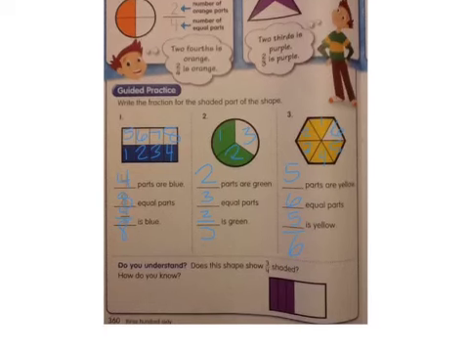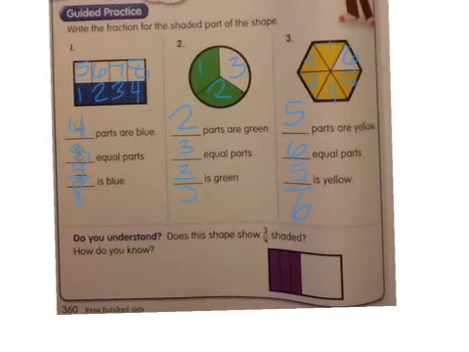Let's take a look at do you understand? It says, does this shape show 3/4 shaded? How do you know? Let's take a look. Well, the shape does have 3 parts shaded. However, there are 4 parts to the rectangle, but are they equal?